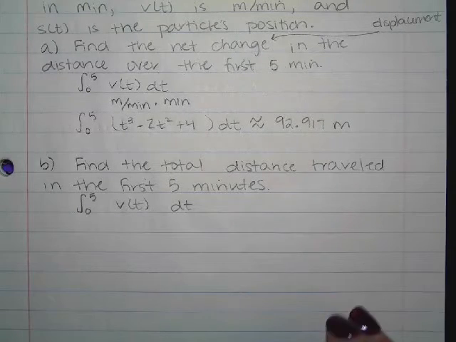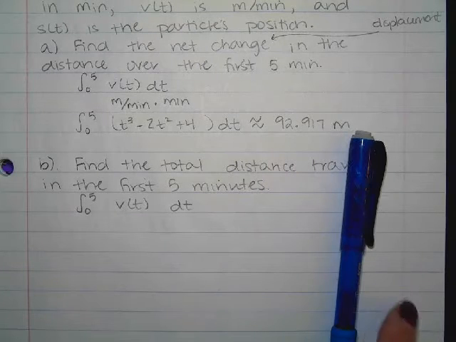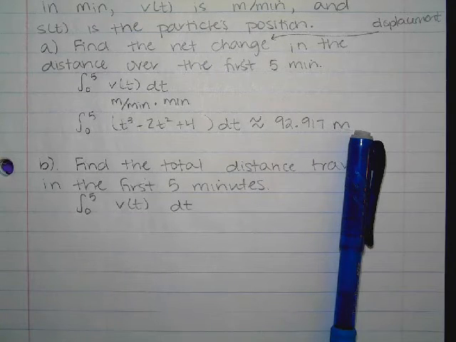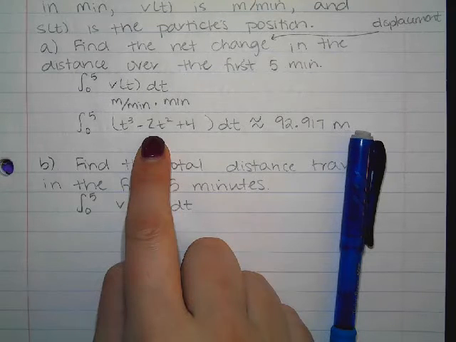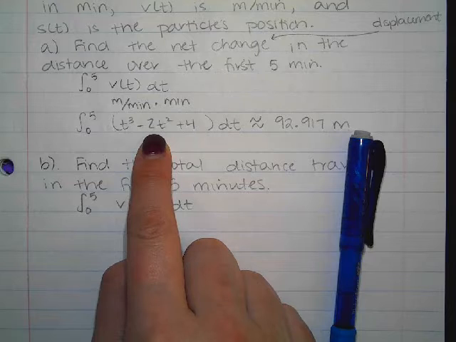Okay. So if you guys remember when we did displacement in the very beginning and we did it by hand, we weren't using integrals. We just figured out the location at the very start and the location at the very end and subtracted those numbers, right? If we had done this by hand, we would have done the same thing. We would have had the position equation, plugged in 0, plugged in 5, and then subtracted those to get this.